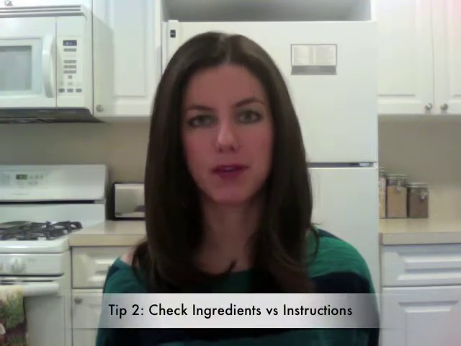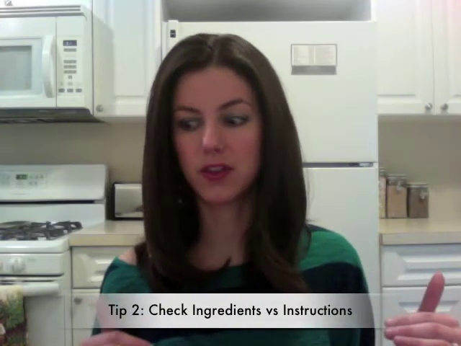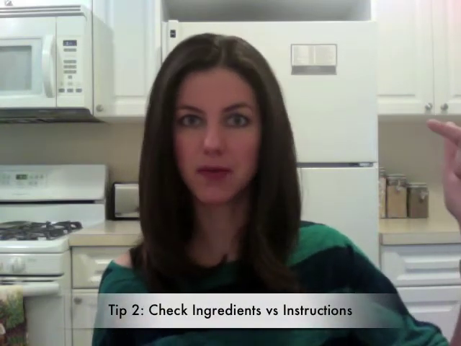Now, I find this mistake most often with things like salads and soups, because there's a whole lot of ingredients to add at once, like add the lettuce, add the cucumbers, add the tomatoes, and you might skip over the apples by mistake. It happens, I've done it too. So what I've started to do is always cross-reference your ingredient list with your directions. Start from the top of your ingredients list, follow it all the way down, and make sure that everything you list in your ingredients is accounted for in your instructions.